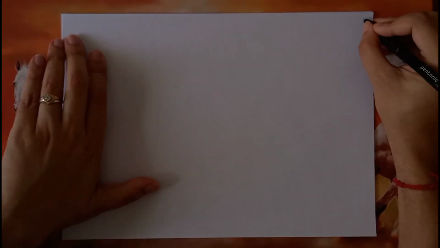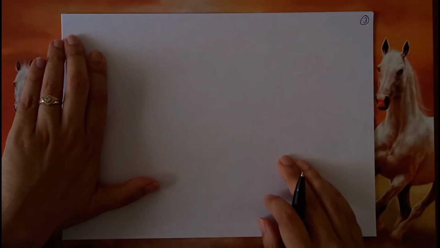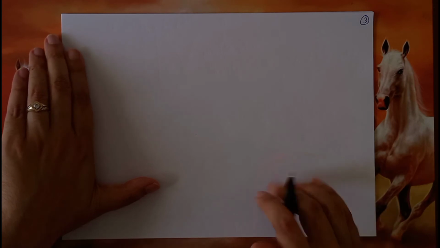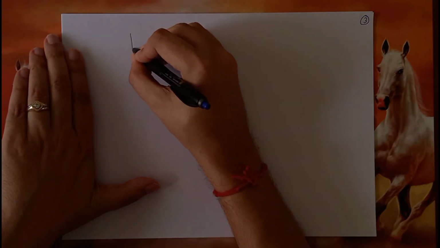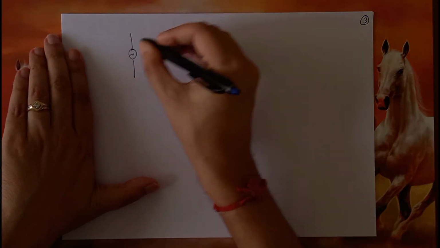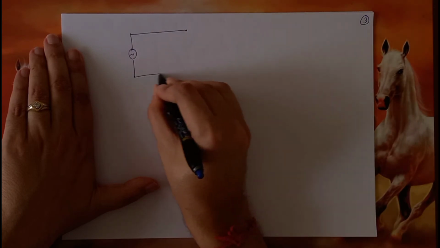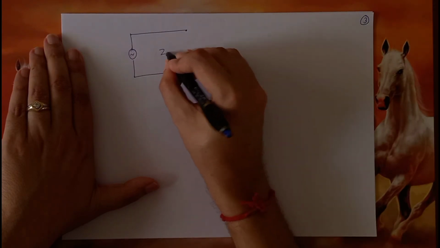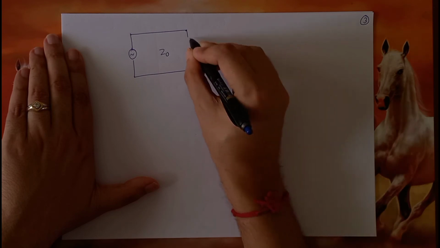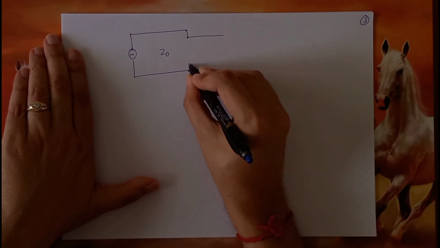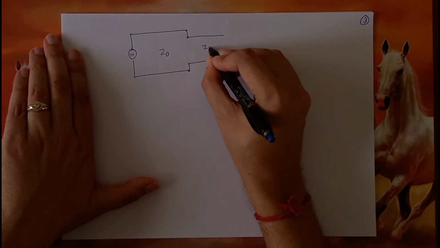So let us now make a small modification in our impedance matching arrangement. This is our main transmission line Z0. Here we have our matching line Z1.